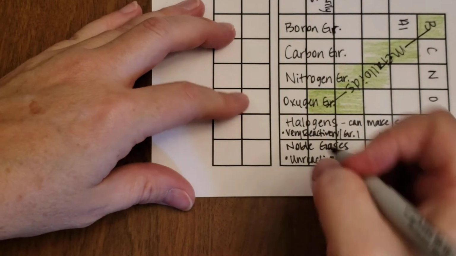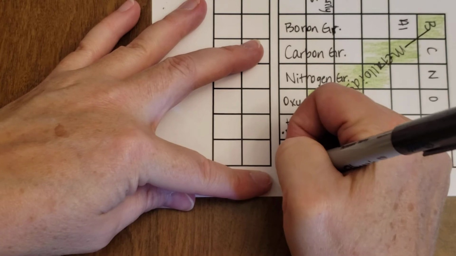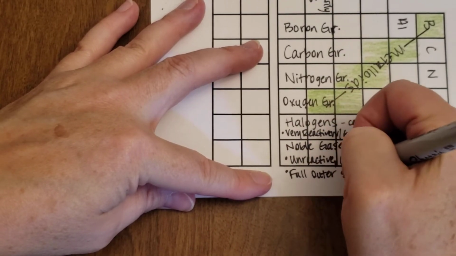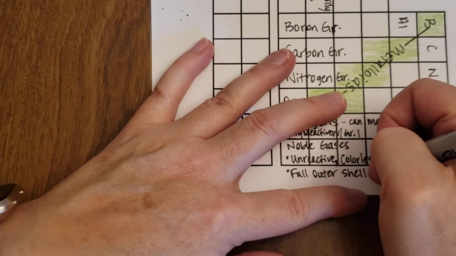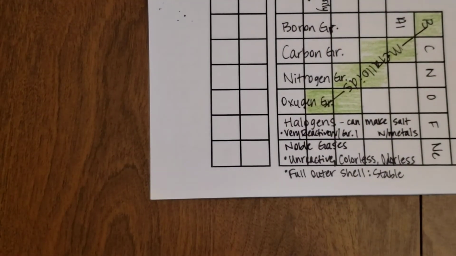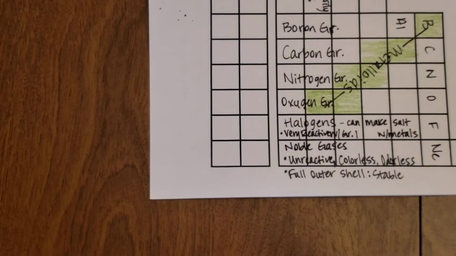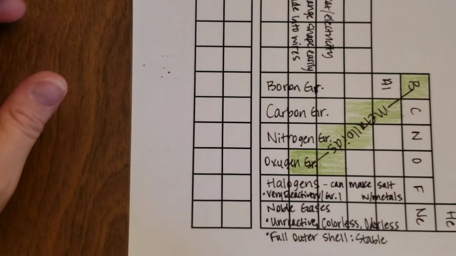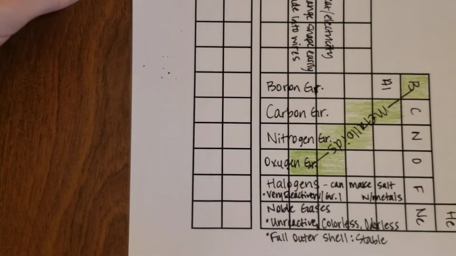Something else about these noble gases is that they have a full outer shell. What does that full outer shell do for them? It means that they are stable and that they do not bond with other elements. You find them alone. Okay, so I'll give you another minute just looking at that. Pause it if you need to. I'm going to go ahead and move on.